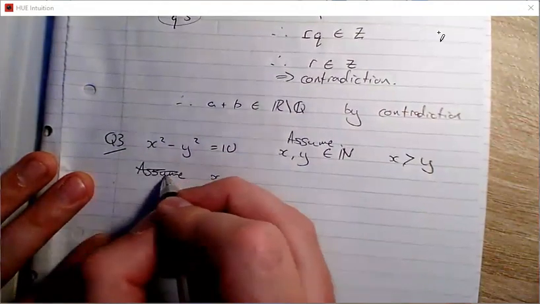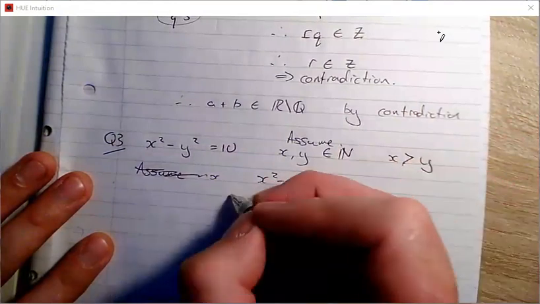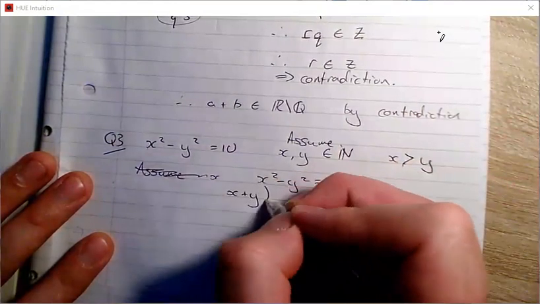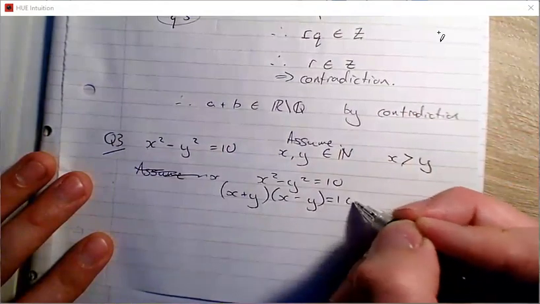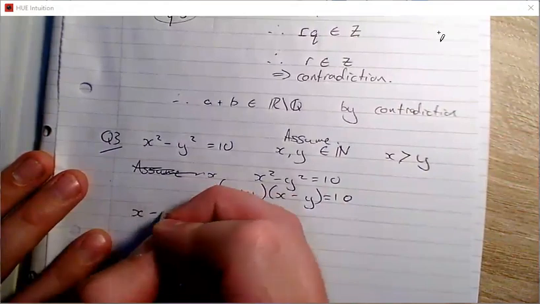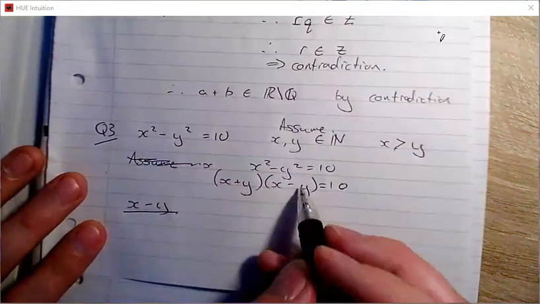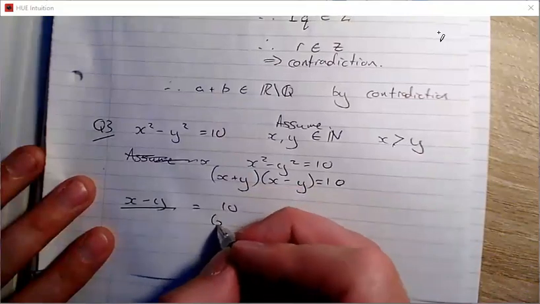Well, let's see, what does that lead to? x squared minus y squared equals 10 can factorize to x plus y times x minus y equals 10. And dividing through, you get x minus y equals 10 divided by x plus y.